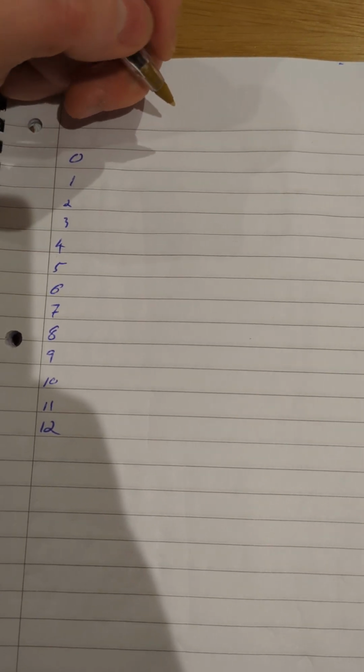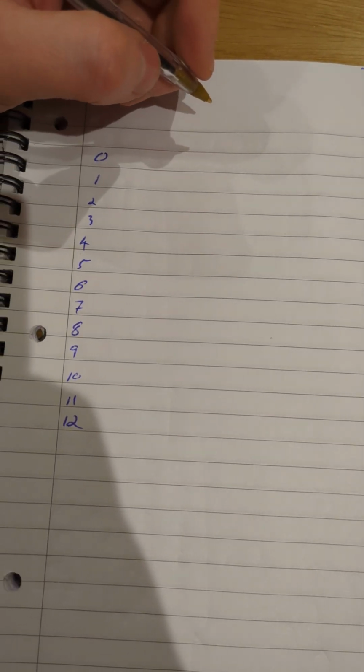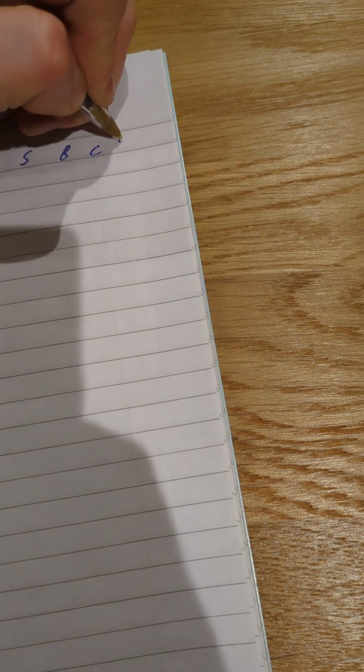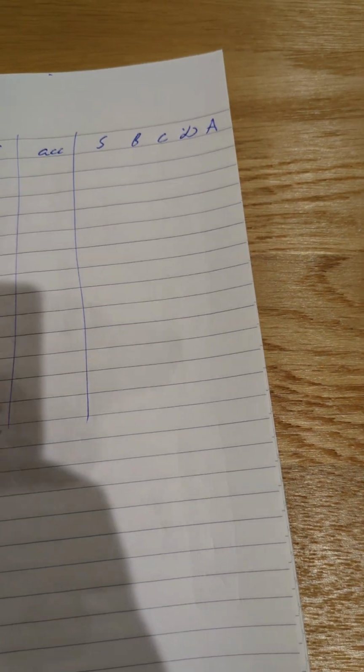So our terminals are a, b, $, which is end of string, and also we're going to have a column for accepted. And then we're also going to have a column for every non-terminal as well. So that's S, B, C, D, and A. Just drawing a quick line down there.